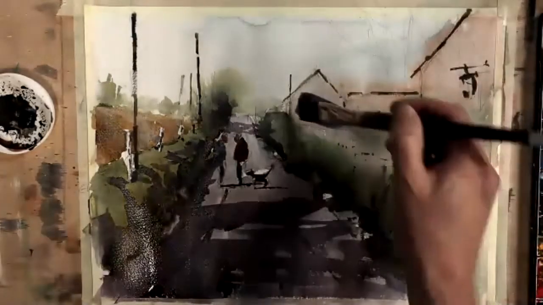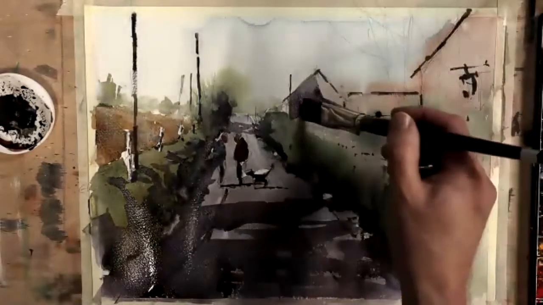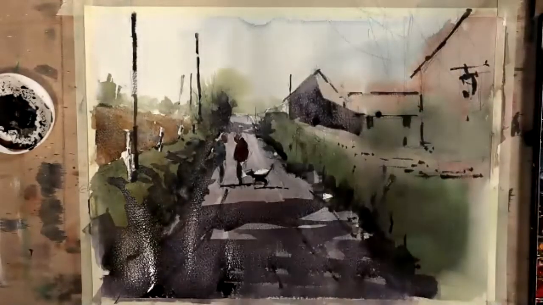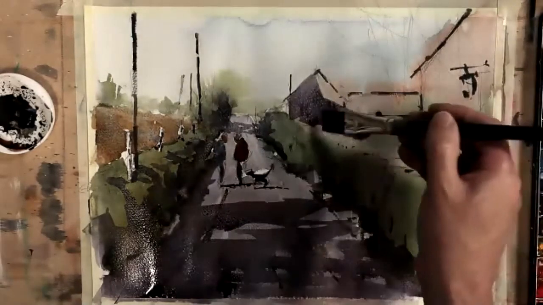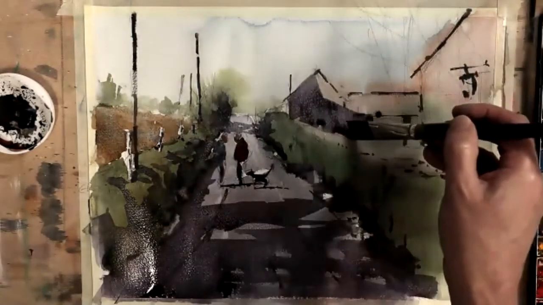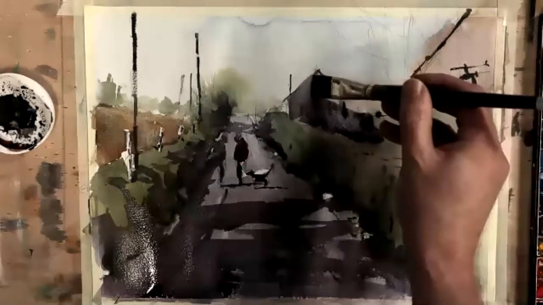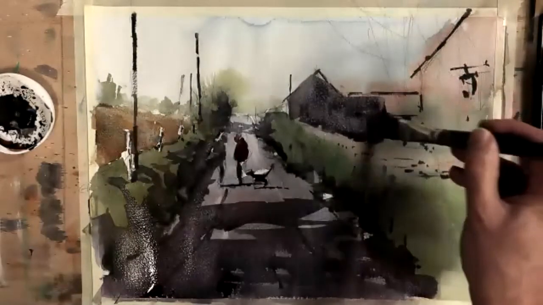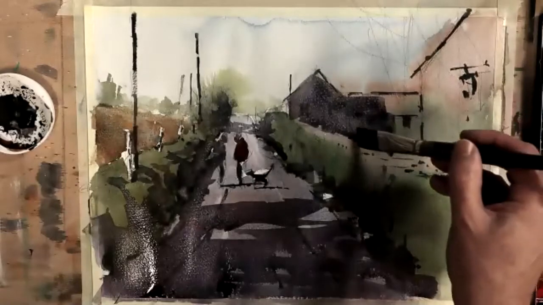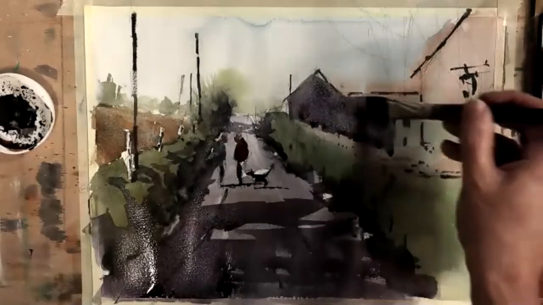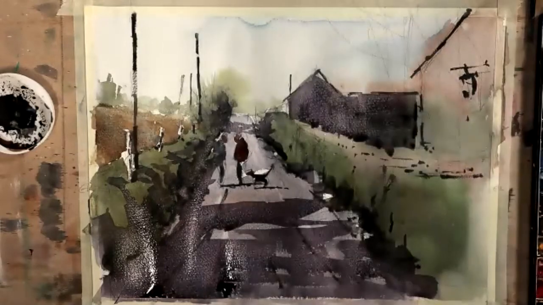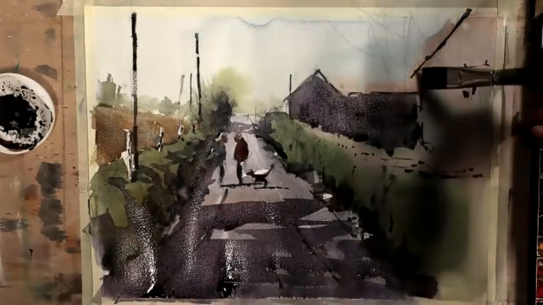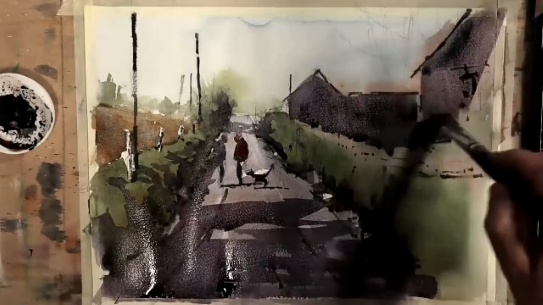So here's the shadow. See, by creating the shadow on the buildings, I can pop the hedge. The top of my hedge here is quite a pale color, sat against these shadowed buildings, creates a nice negative shape. You have a little fillet of light there at the end of this building, at the edge of that building rather.